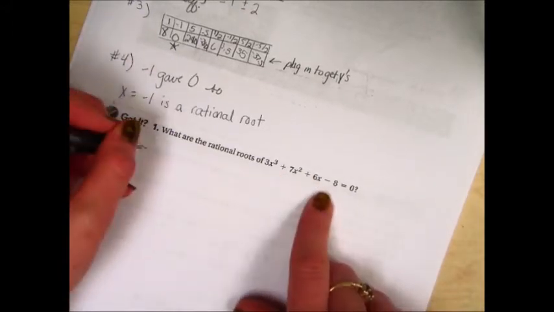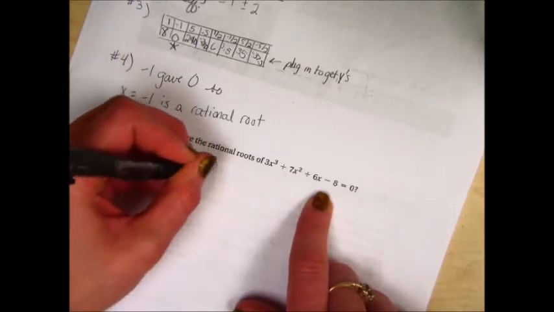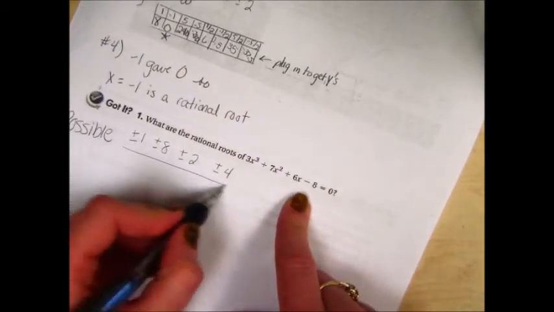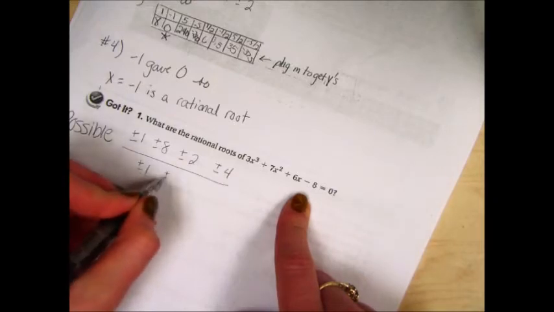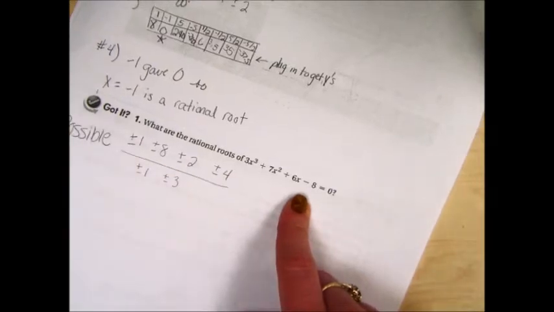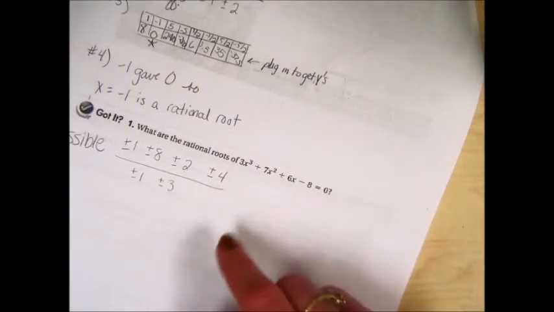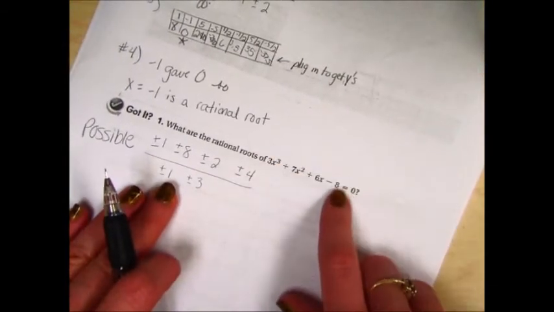So the factors of 8 are plus and minus 1, plus and minus 8, plus or minus 2, plus or minus 4. And then you put those all over the factors of the first, plus or minus 1, plus or minus 3. Now when I say the factors, I'm just talking about the things that multiply to be that number. The next thing we need to do is take all of these options and plug them into this equation.